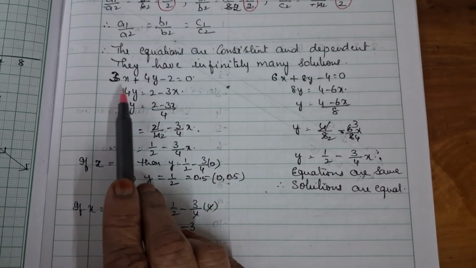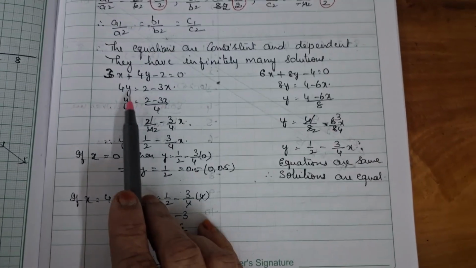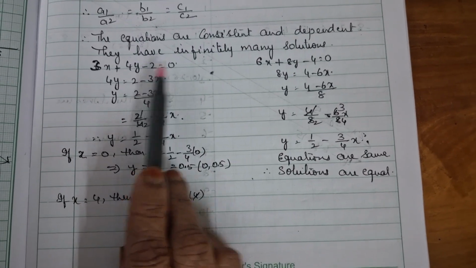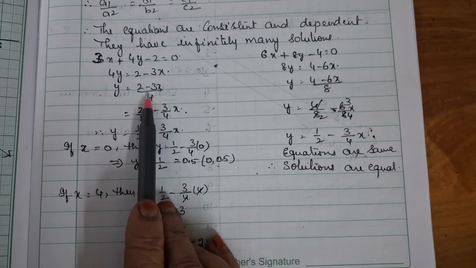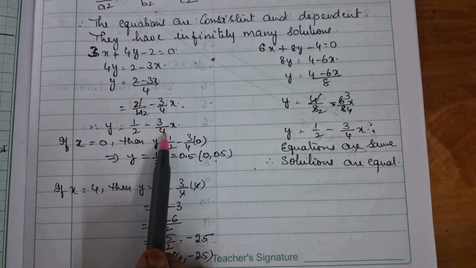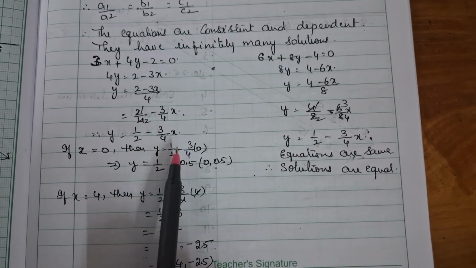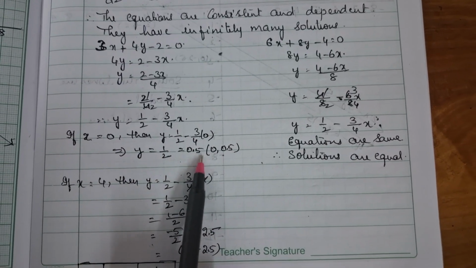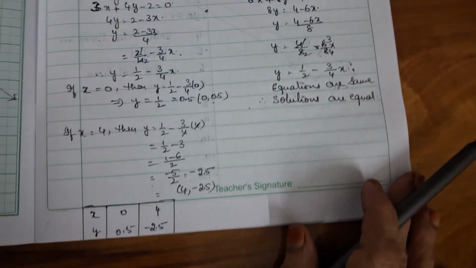So take one equation and find out what are the ordered pairs that we will be getting. 3x plus 4y minus 2 is equal to 0. 4y is equal to minus 2, here when it goes right side, 2 minus 3x, or y is equal to (2 minus 3x) by 4. That means 2 by 4, 1 by 2 minus 3 by 4 x. So x is equal to 0 I have taken. Then y is 1 by 2 minus 3 by 4 into 0, that is y is 1 by 2, that is 0.5. So 0 comma 0.5 is one ordered pair that I have got.